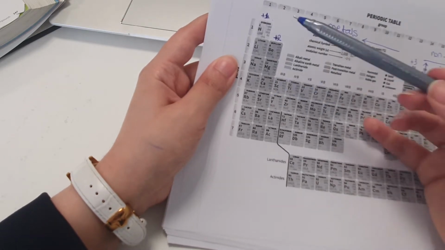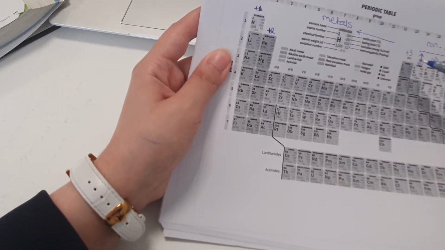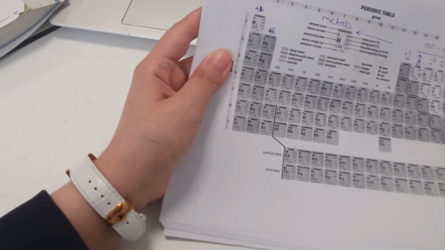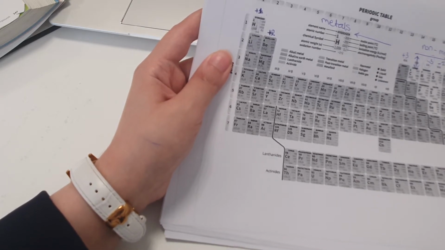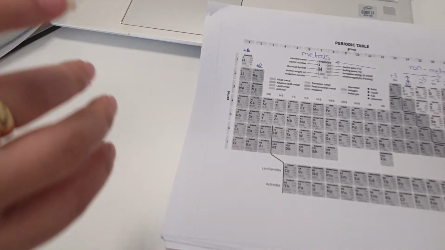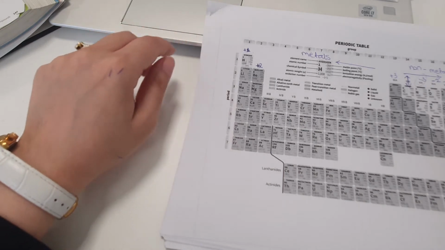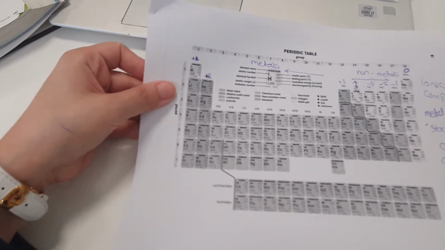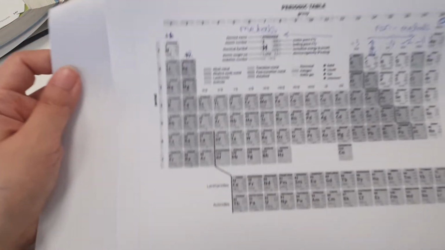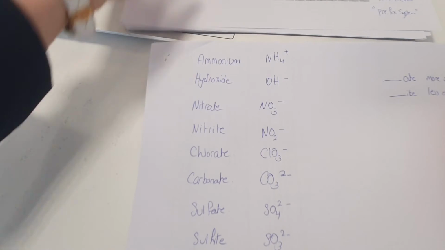All elements in group 2 lose 2 electrons. Here lose 3 electrons. Here gain 3 electrons. Here gain 2. Here gain 1. And group 18 is 0, they don't lose or gain. You will use this to name or write the chemical formula properly. Let's put it aside; once we use it, we'll get it back.